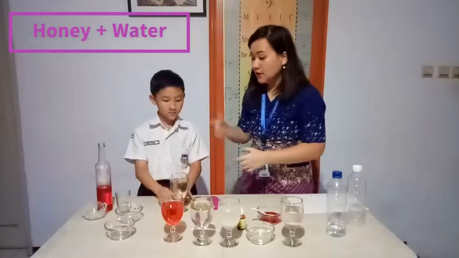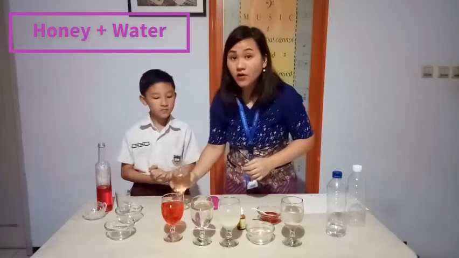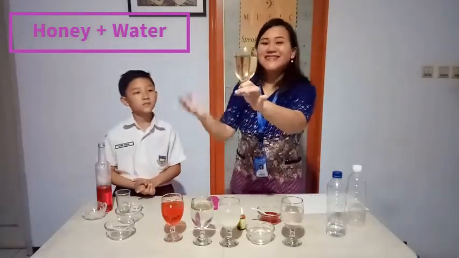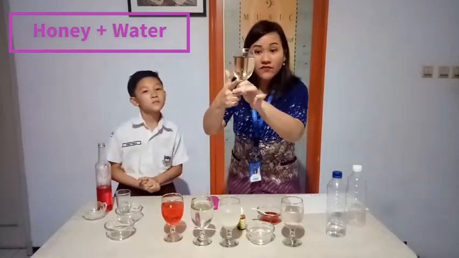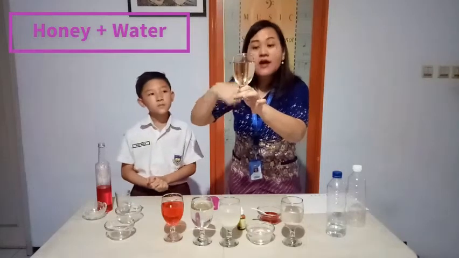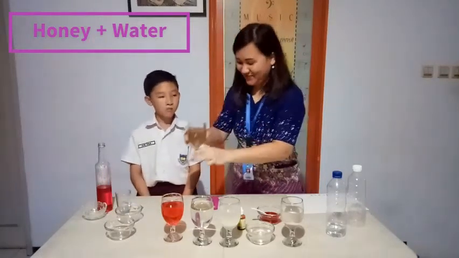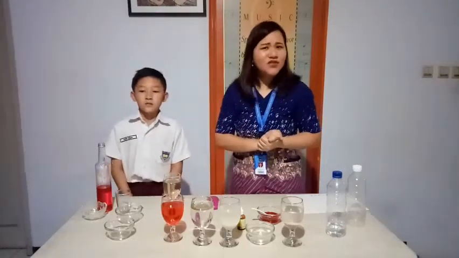But as you can see, Keo was stirring while I am talking. It takes longer, but when we stir it longer, so you can see, it will dissolve. So with stirring, the rate of solubility increases. Well, that's it for today, our material.